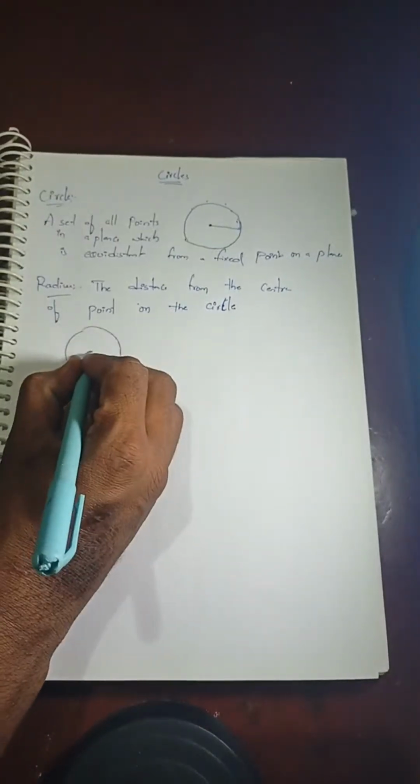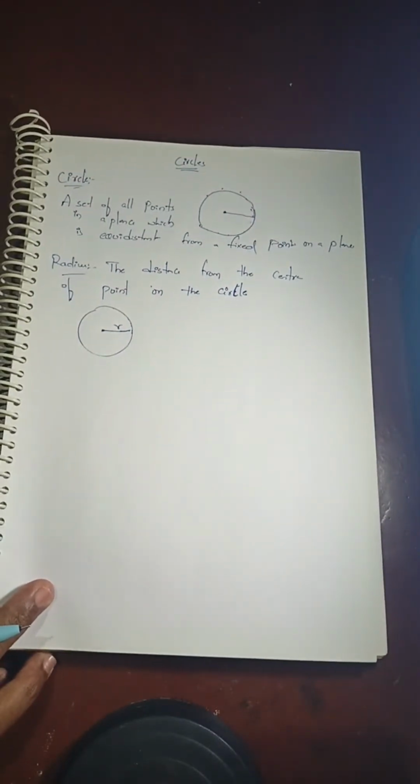So in a general circle, this is called a radius.